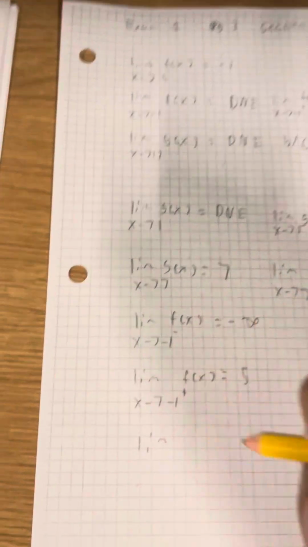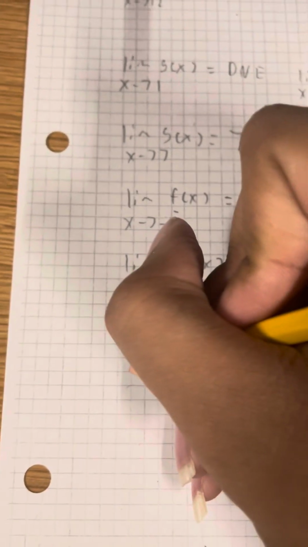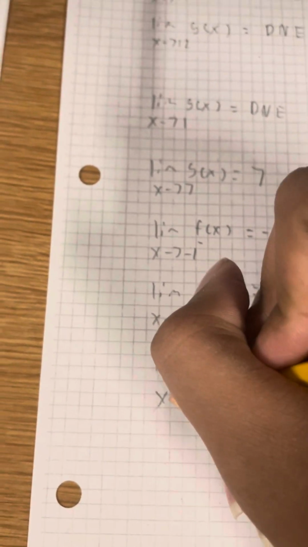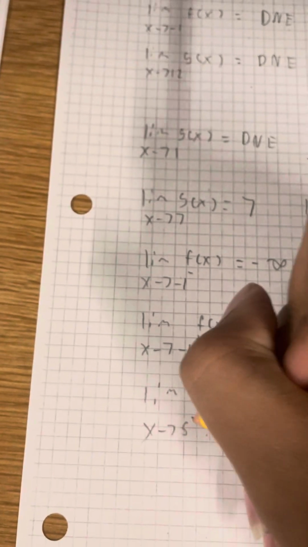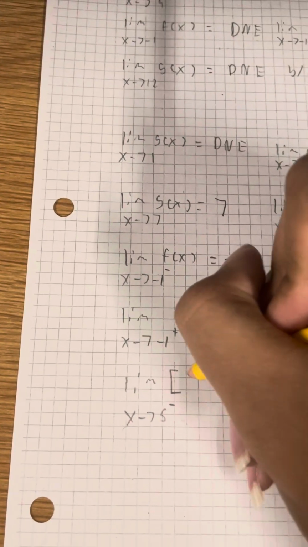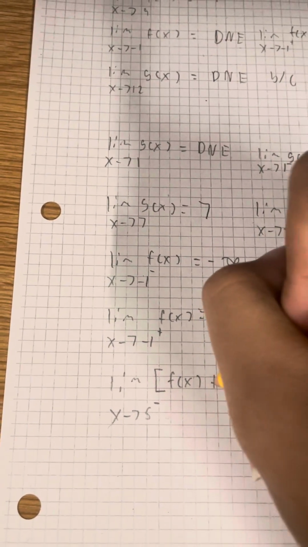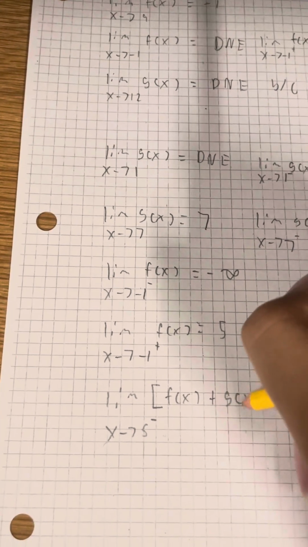The limit of x approaching 5 from the left of f of x plus g of x.